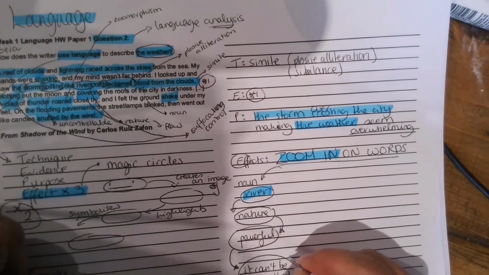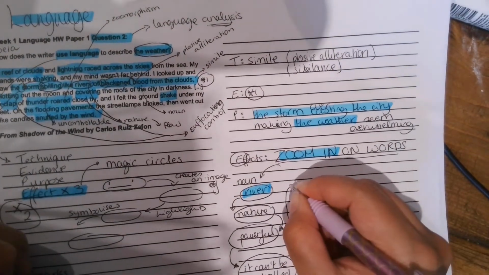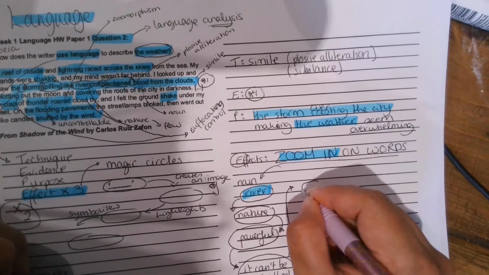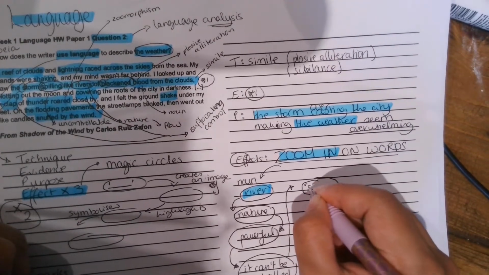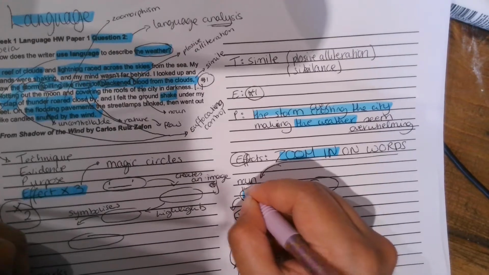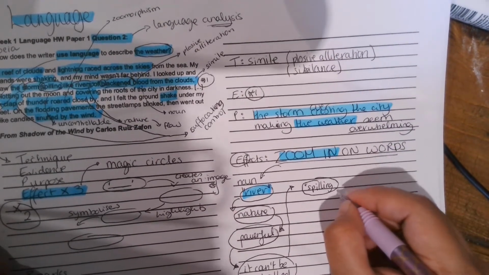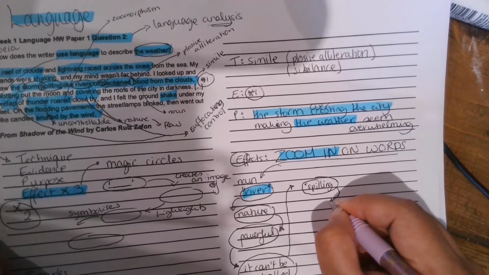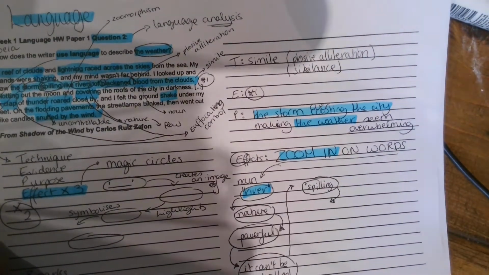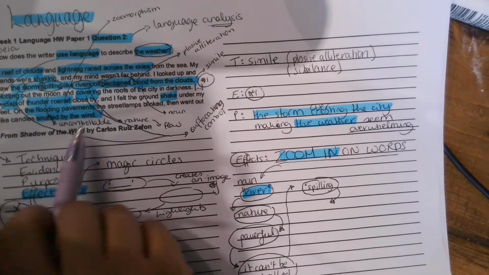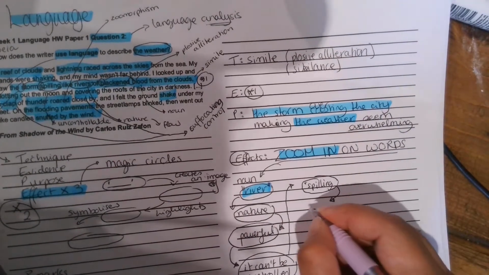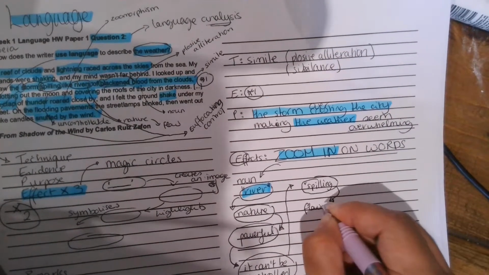And I might say that this is emphasized, so I'm going to do magic circles again, by the word spilling. This is my next quote that I'm going to analyze. Now, spilling creates an image of something flowing. I've already put uncontrollable and nature, but I'll say it creates an image of something flowing.